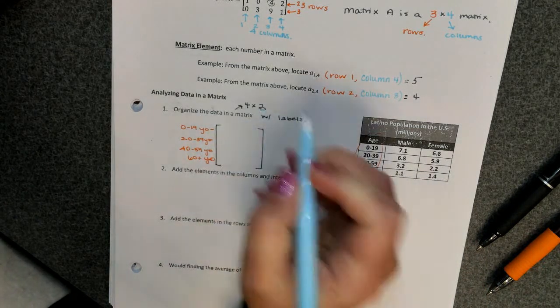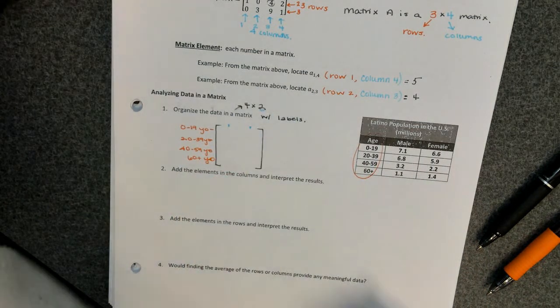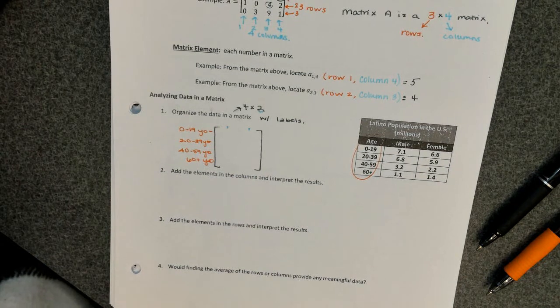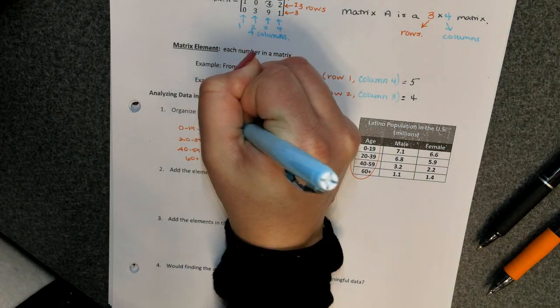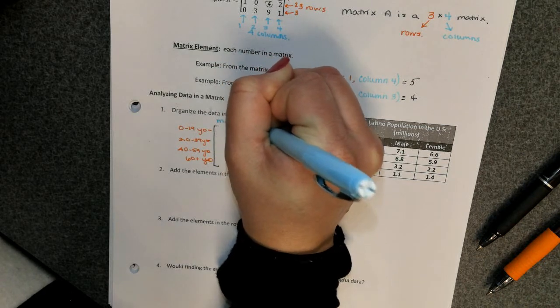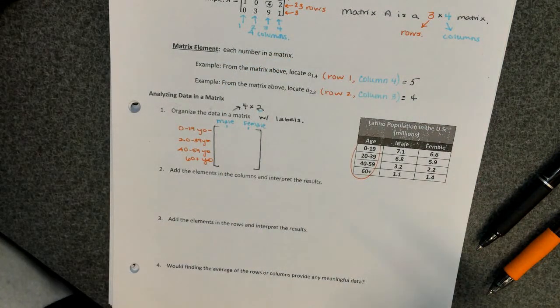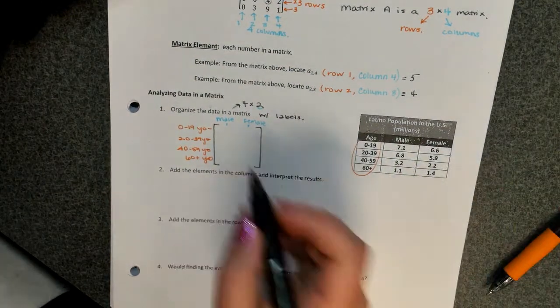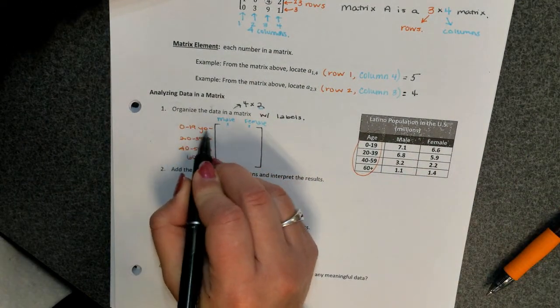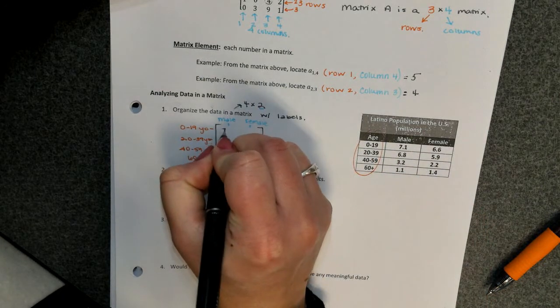I'm going to label 2 columns. And what should I label these columns as? The gender, the male and female. And then what I'm going to do is fill in the table based on how this table is. So the males that were 0 to 19 years old was 7.1.